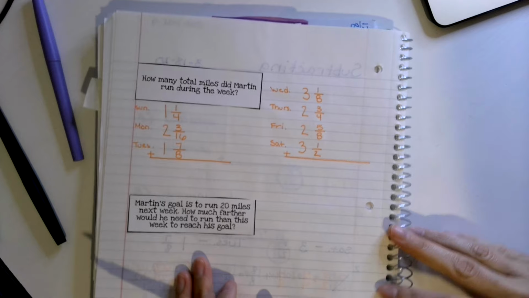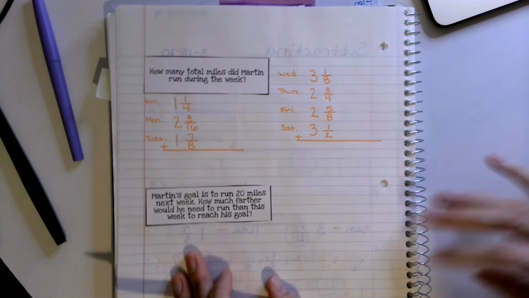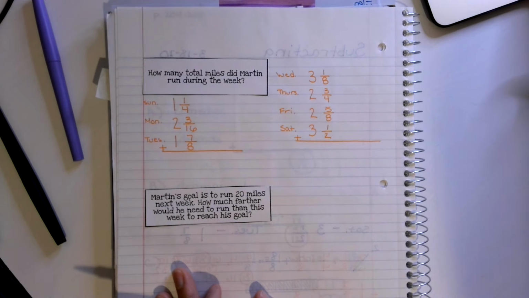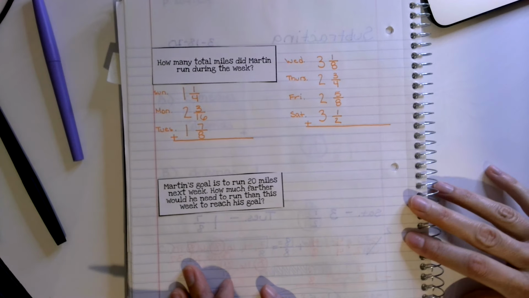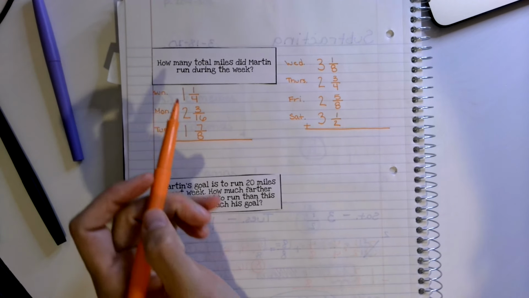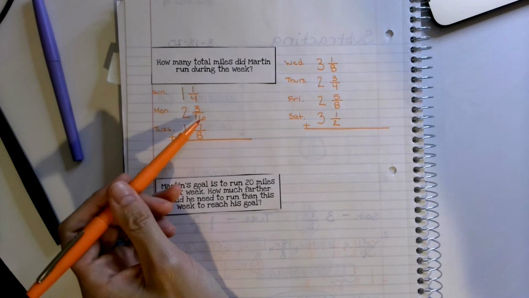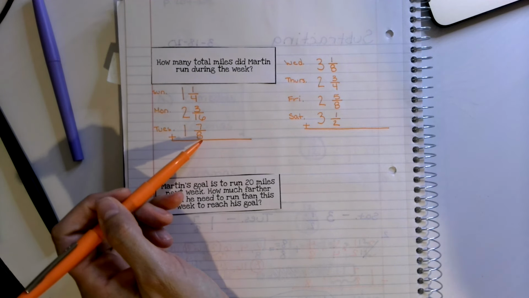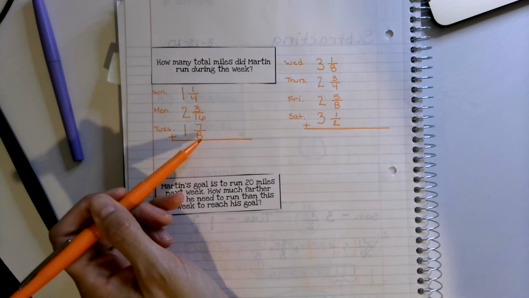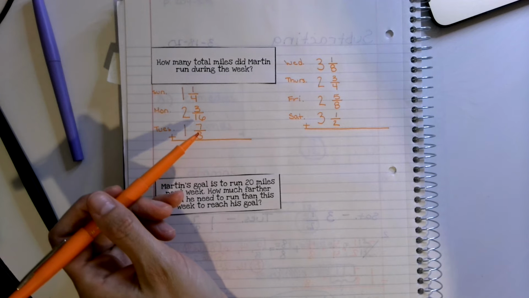The next one says, how many total miles did Martin run during the week? So for total miles, you had to add them all up. I started writing it down to save some time on this video. So you needed to add these all up. You have 4, 16, and 8 as your denominators. So a common denominator would be what?